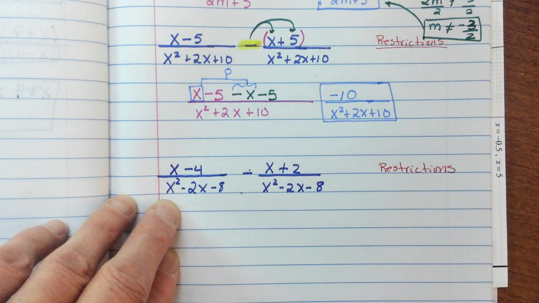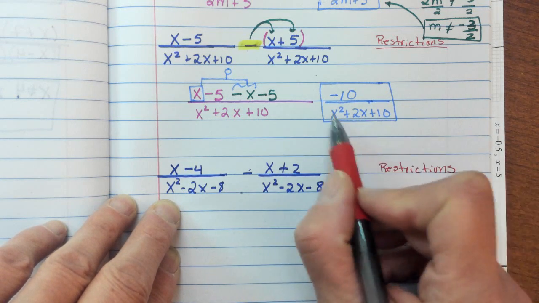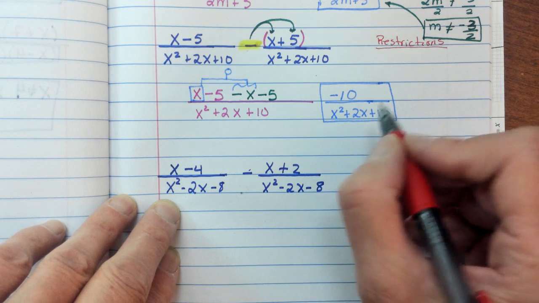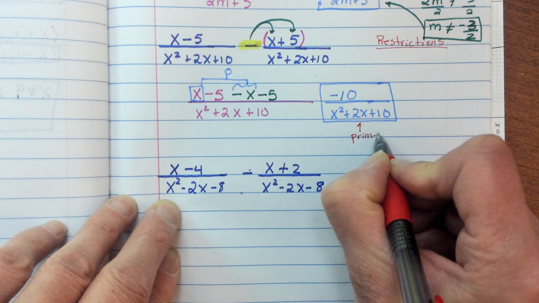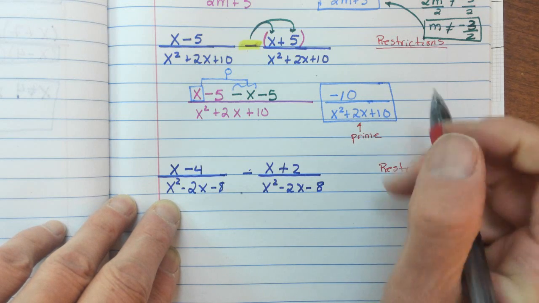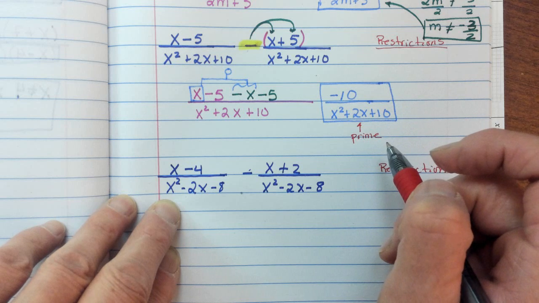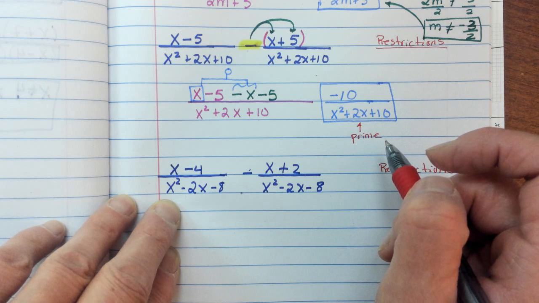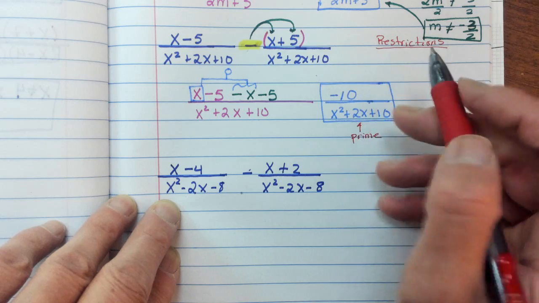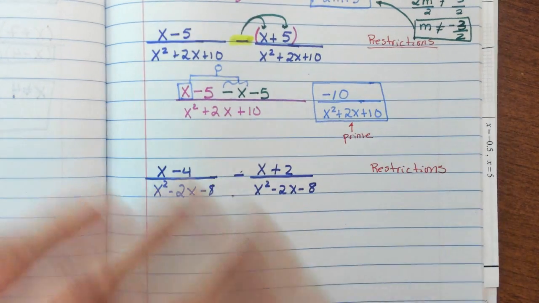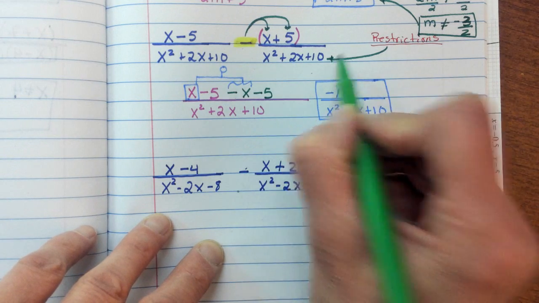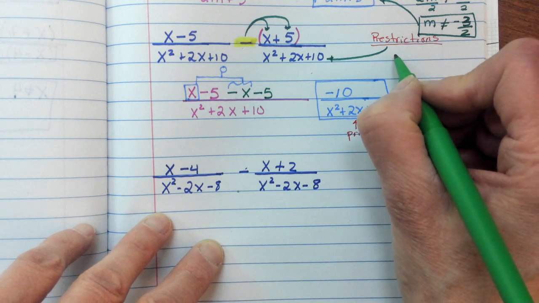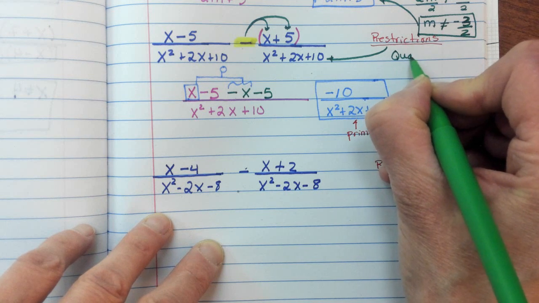So now we have to look at our restriction, and I'm going to save you the agony of trying to factor this out. This is in fact prime, which means we can't factor it. But we still have to look to see if we have irrational roots or irrational restrictions on our denominator, which means that since we have a quadratic and it's prime, we have to use the quadratic formula.